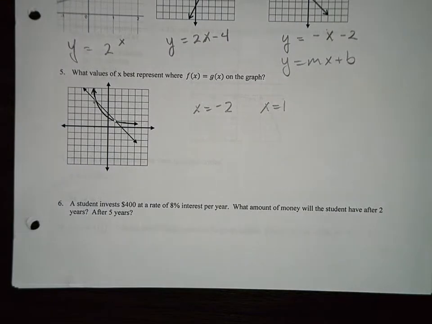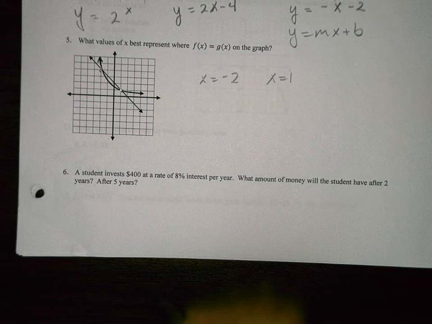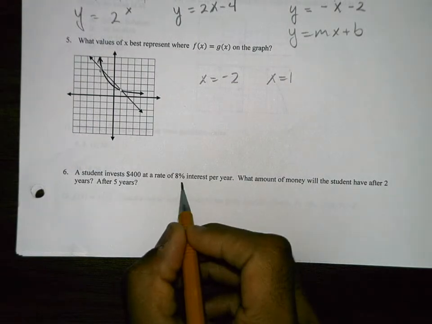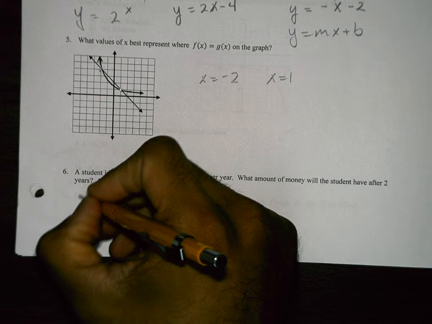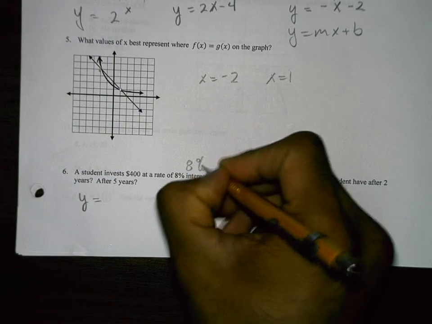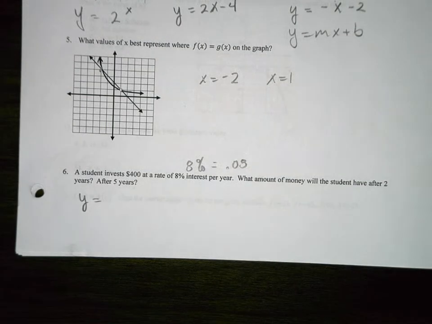A student invests $400 at 8% interest rate per year. What amount of money will the student have after 2 years and after 5 years? Well, this is what's tricky about this: if it's increasing the rate, what people are going to do is say, okay, you can't use a percent, so you got to put that into a decimal. So 8% is equal to 0.08. Well, that would actually decrease me.